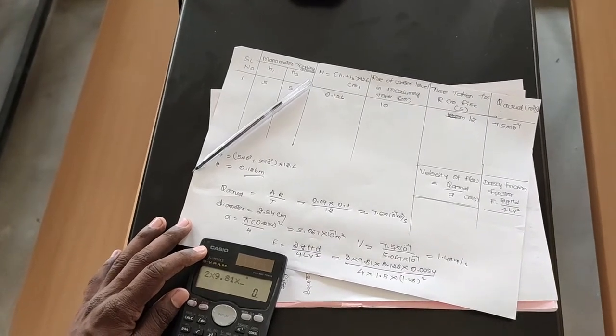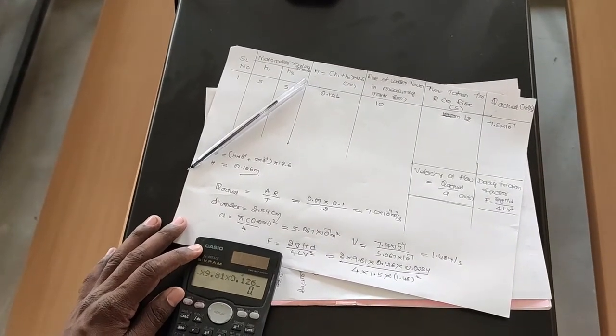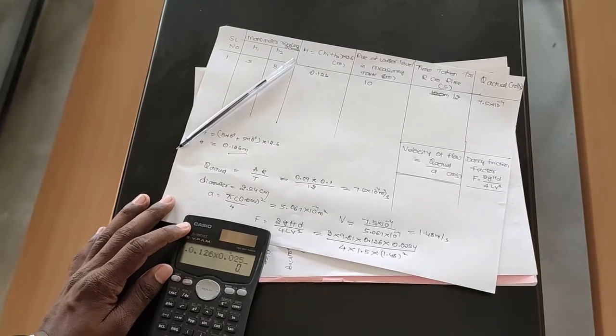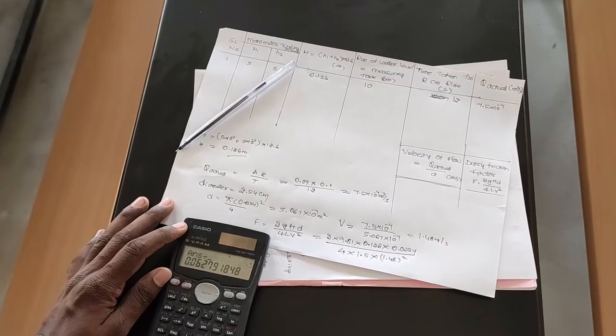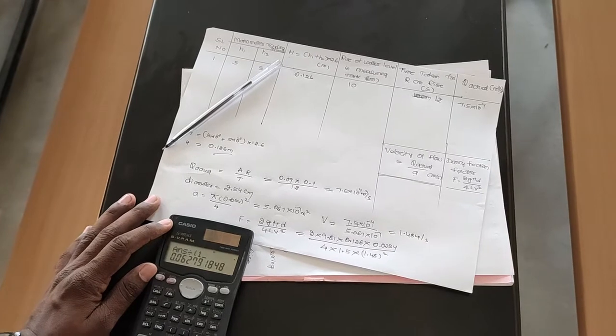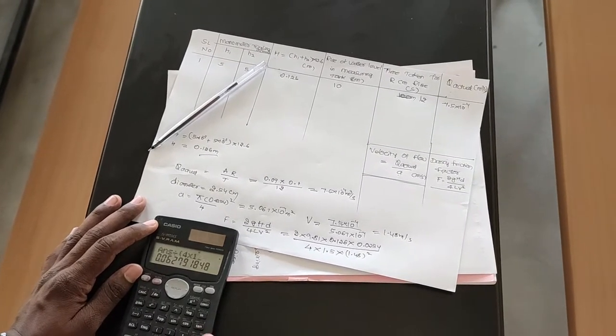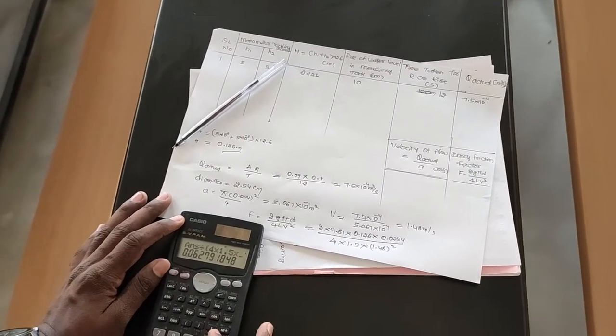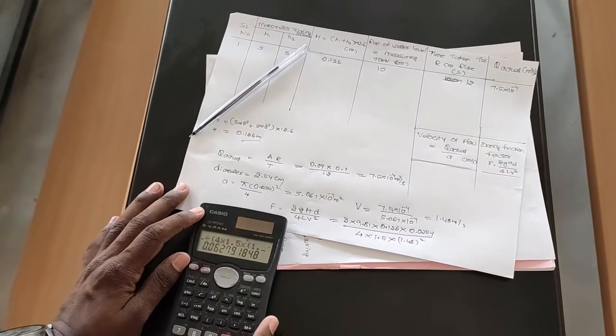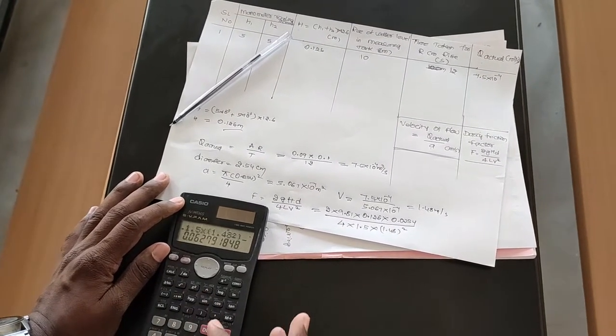9.81 multiplied by 0.126 into 0.0254, divided by 4 into 1.5 into 1.48 square.